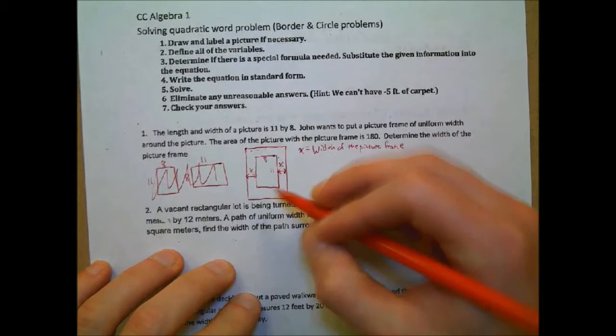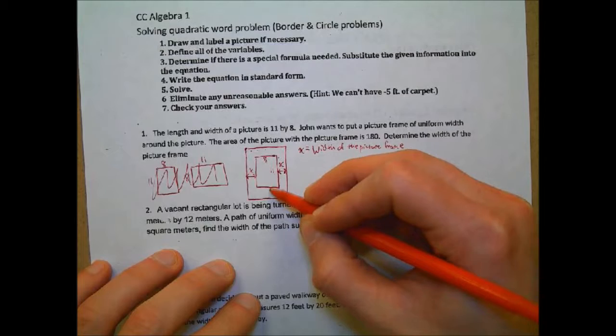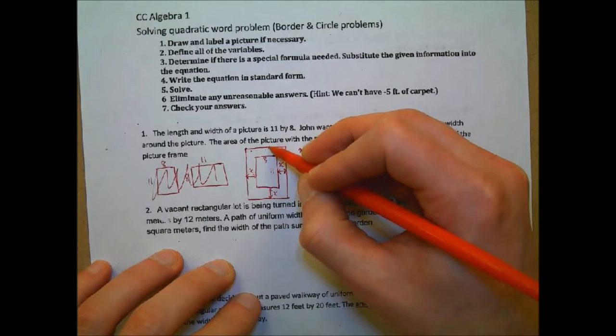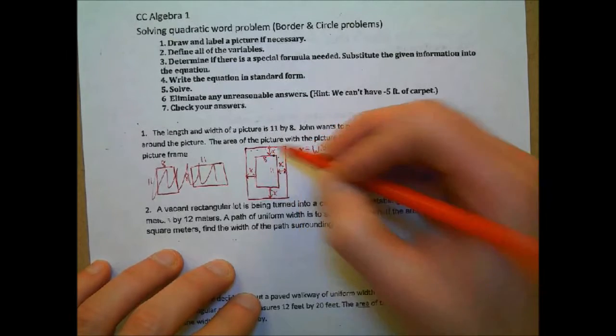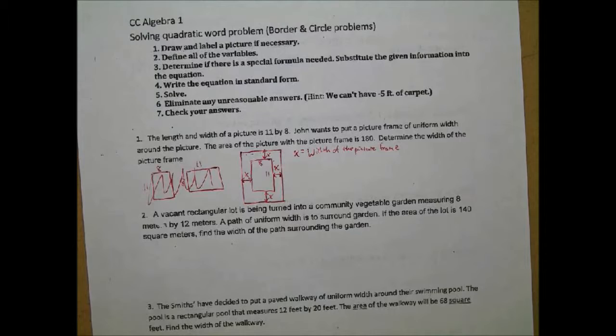So wait a minute, what's this distance right here? X, yeah, okay. So I'm going to go ahead and label that in. And what's this measure right here? X as well, right? It's x all the way around. Except corner to corner. Corner to corner would not be a distance of x, but we're not going to worry about that right now, okay? Okay, so far so good?